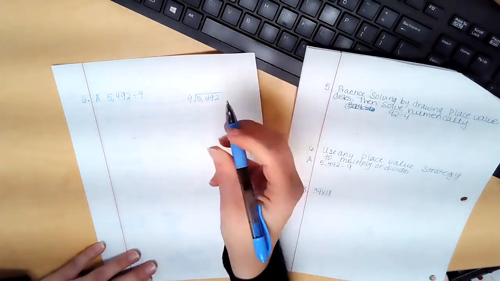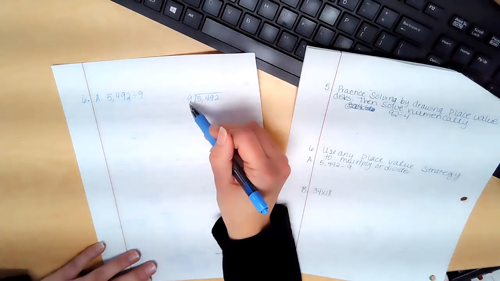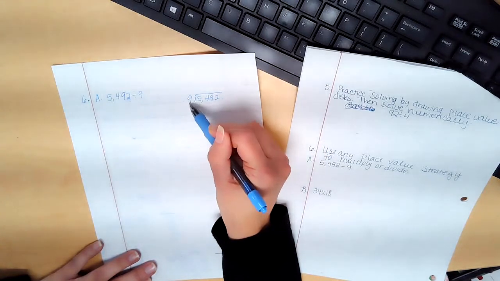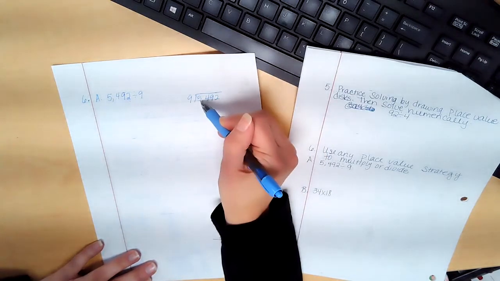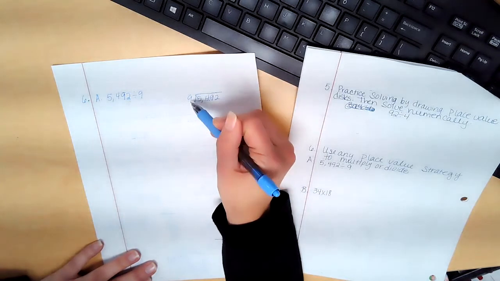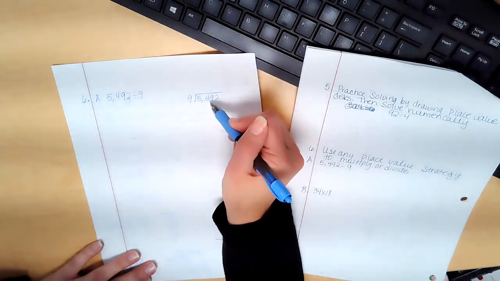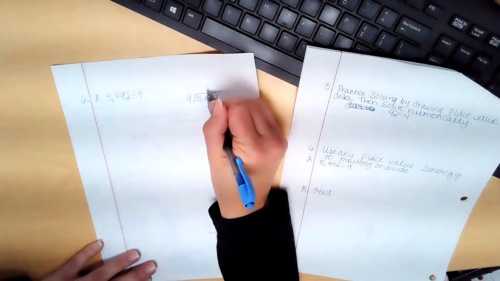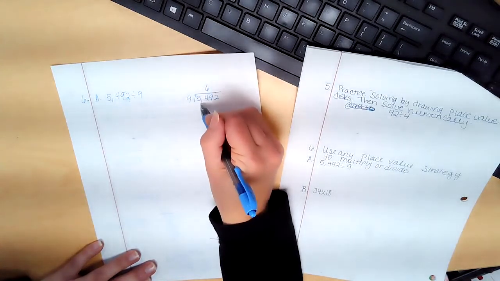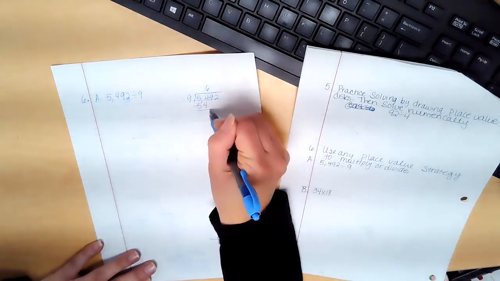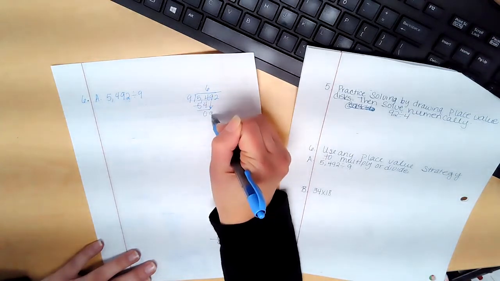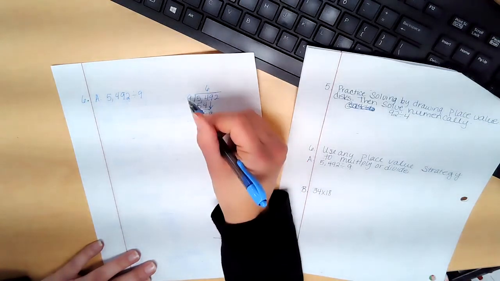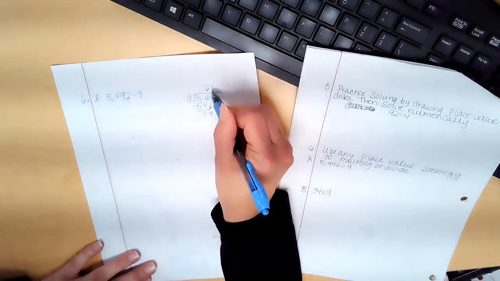Just like that. And I could say, well, I know I cannot make any groups of 9 with 5, so I have to go to 54. So how many groups of that can I make, or how many times can it go into 54? It goes in 6 times, because 6 times 9 is 54. Bring down my 9. Well, let's see. 9 times what gives me 9? Just 1.